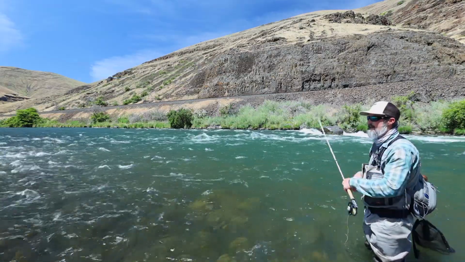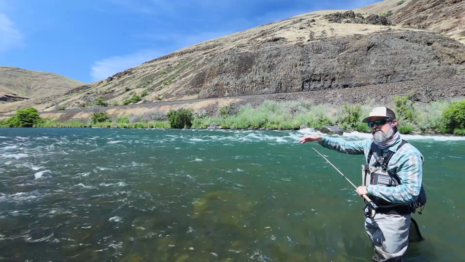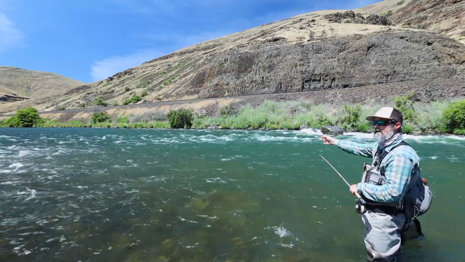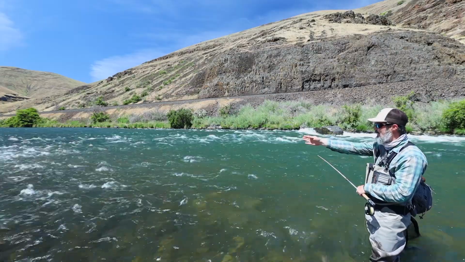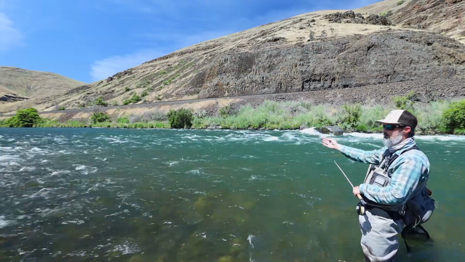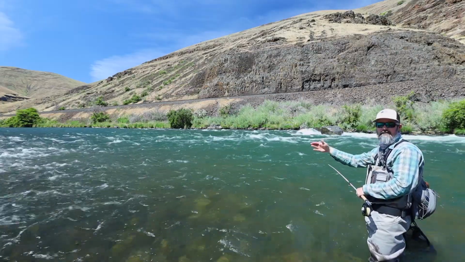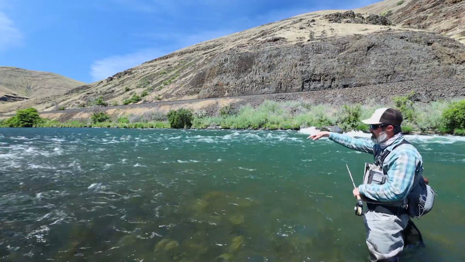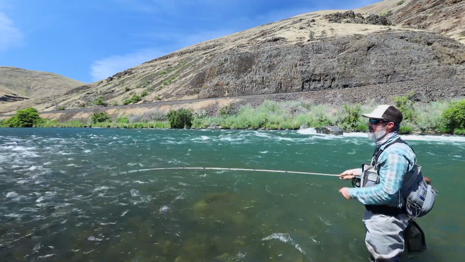Okay? I'm getting it to that vertical position by simply slowing the speed that I'm moving the rod. Initially, I'm staying right with the fly and being pretty aggressive as I move the rod. But as it hits the transition, I slow the movement of the rod so that the leader can kind of come underneath the rod tip.